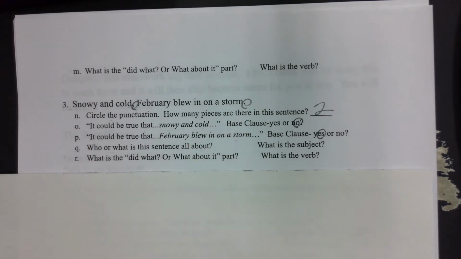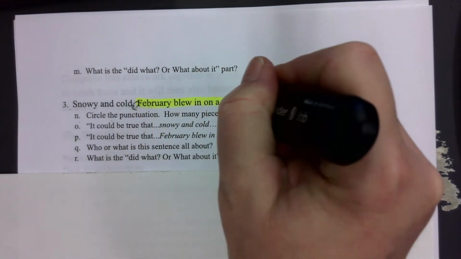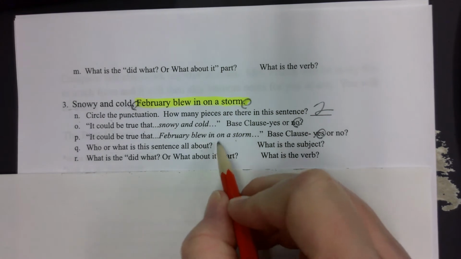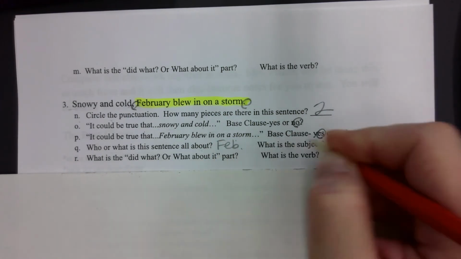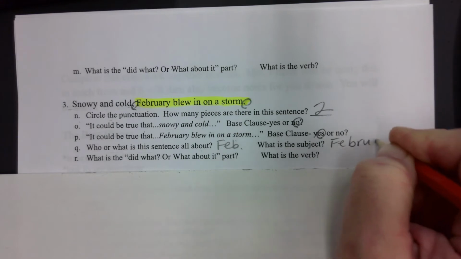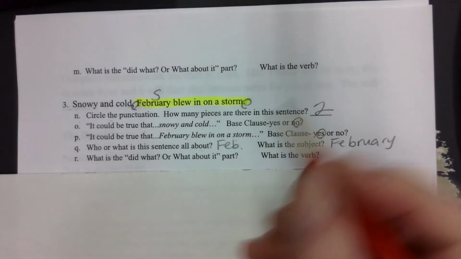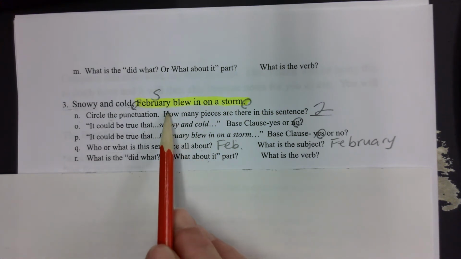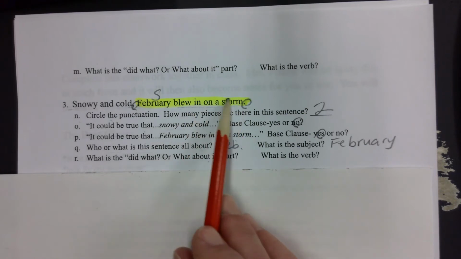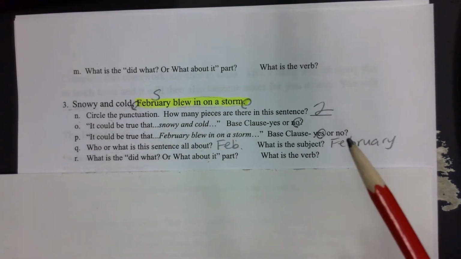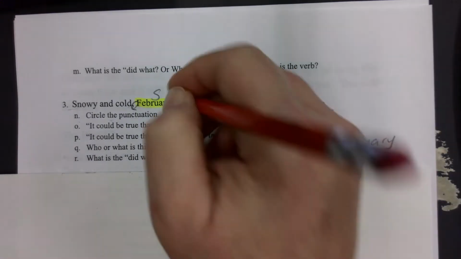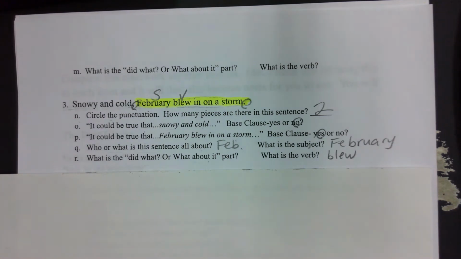Who or what is the sentence all about? Well, the subject and the verb are within the base clause, so who or what is this all about? Who or what did something? It's all about February. So what is the subject? February. Okay, and then we got to find the predicate, the did what or what about it part. What about February? It blew in on a storm. And within that predicate is the verb. What's the action word? It blew. Okay. So we have identified the base clause.